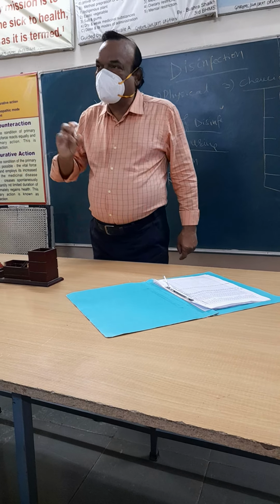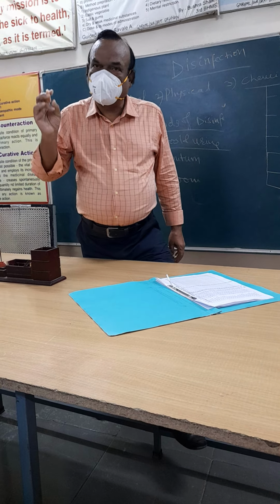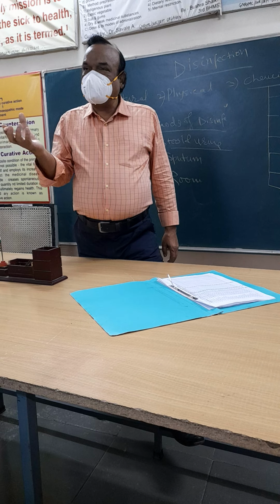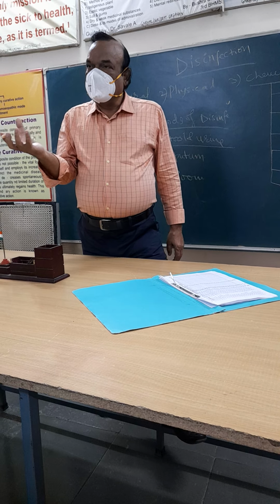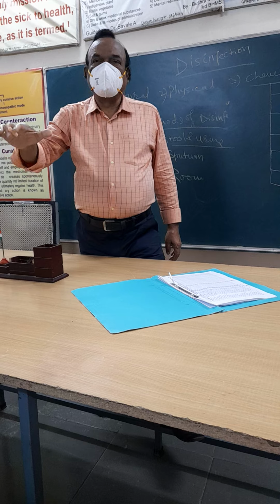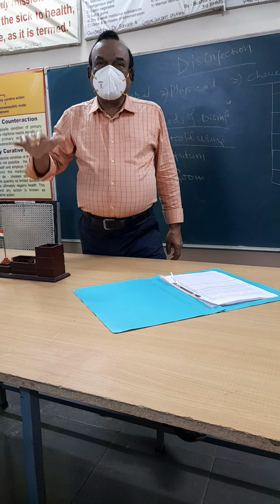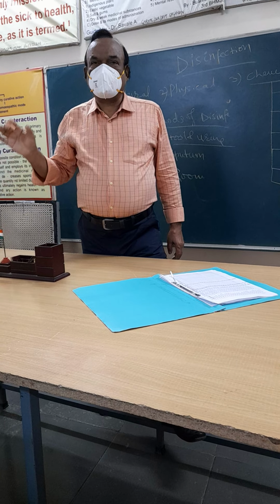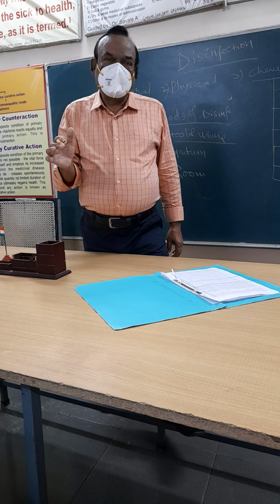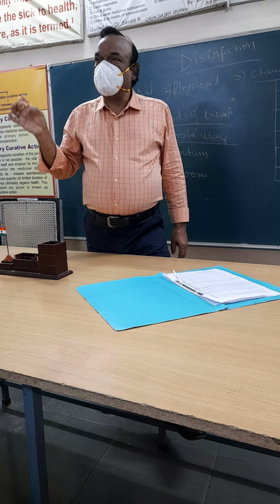The procedure for disinfection of sputum is that sputum has to be collected into a bowl which has a tightly fitting cover. Then it has to be sterilized at 122 degrees centigrade, and the pressure required is 15 pounds.